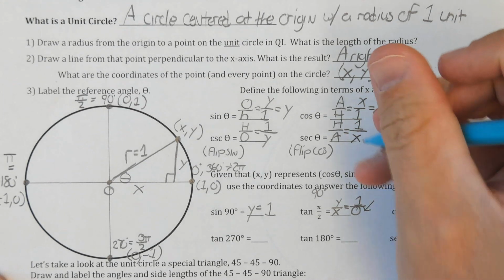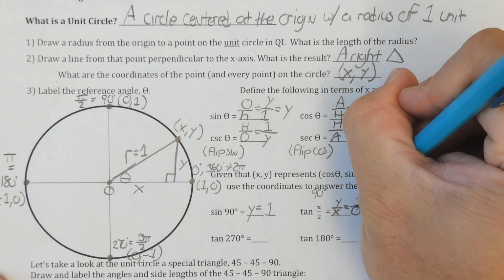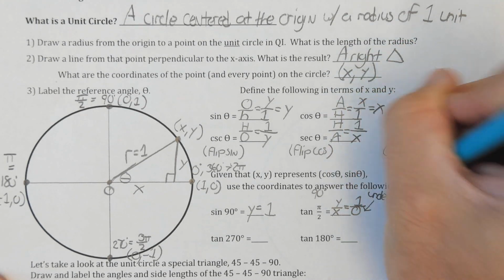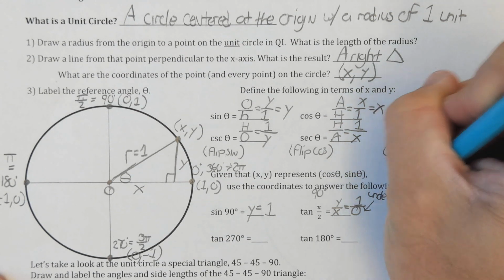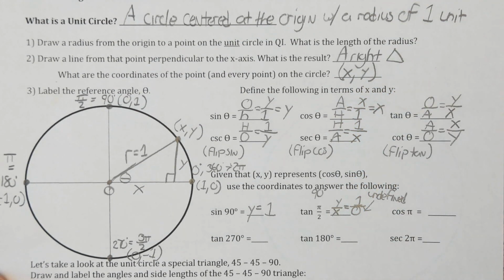And so the thing that we need to understand is that when we have 0 in the denominator, that makes this answer undefined. Whenever we have a 0 in the denominator, our answer is always undefined. And when we actually get to graphing tangent, you'll understand why tangent is undefined at pi over 2. We'll talk about that more next unit.